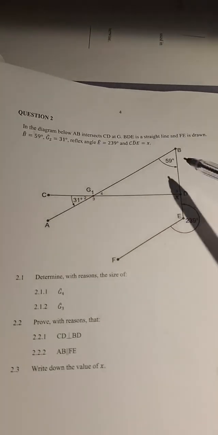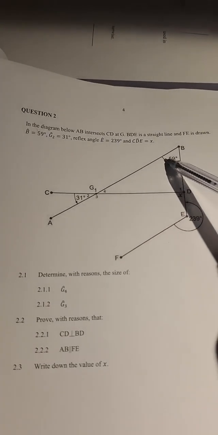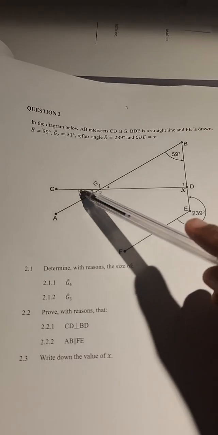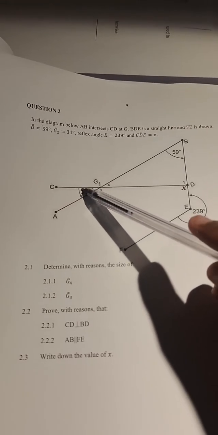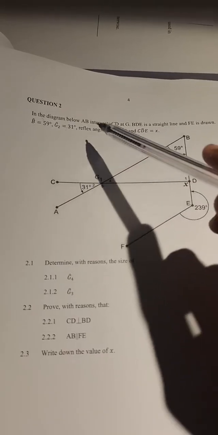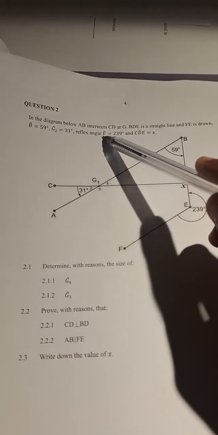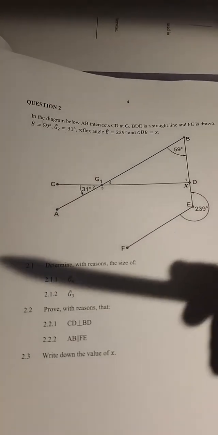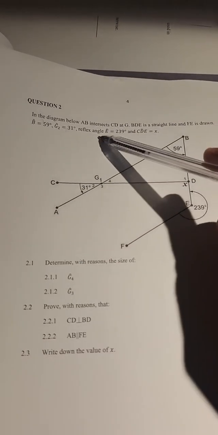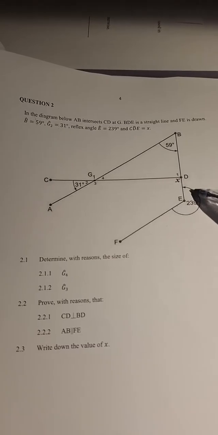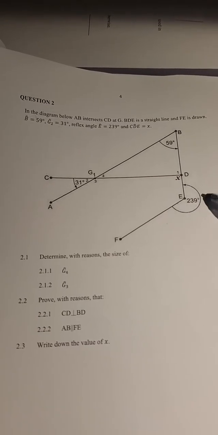Then we are told angle B is 59 degrees. There it is, guys. They've already put in the 59 degrees for us. Angle G2 is 31 degrees. There's the 31 degrees. It's already put in there. There's the 2 to indicate G2. Then we are told reflex angle E. What is a reflex angle? A reflex angle is an angle between 180 and 360. Where's reflex angle E? There it is, here. It's 239. So it makes sense that it is a reflex angle.